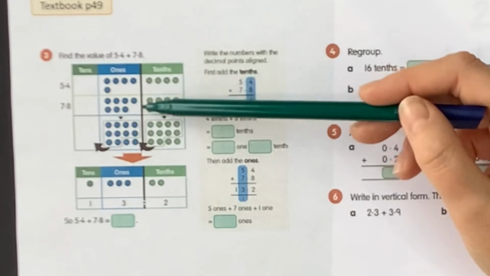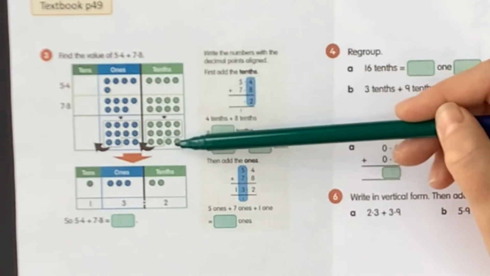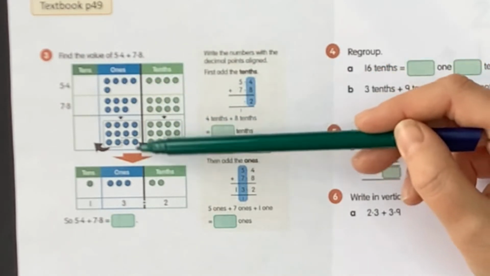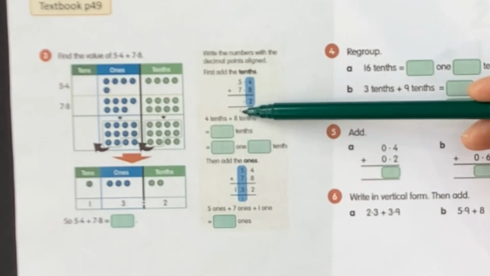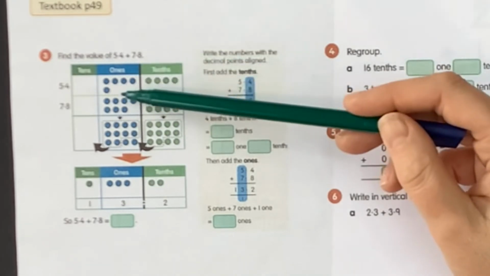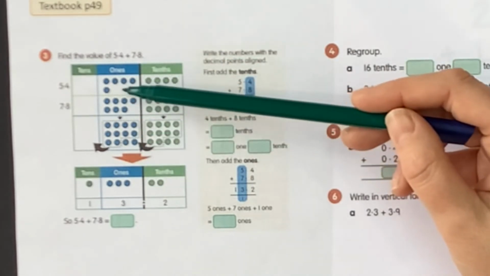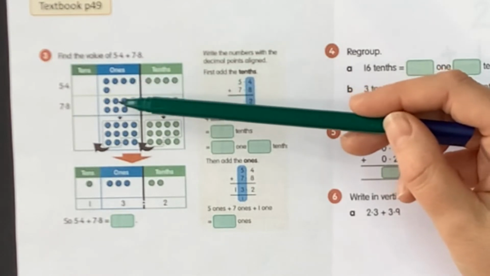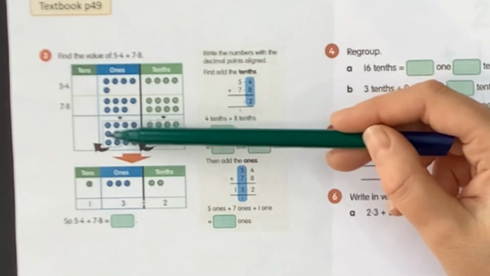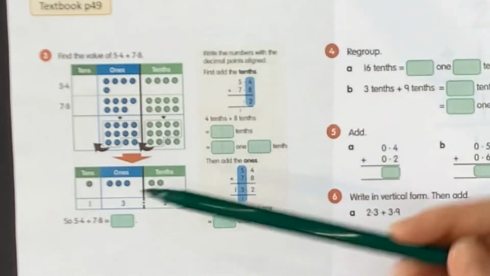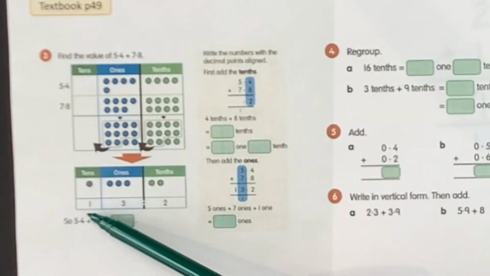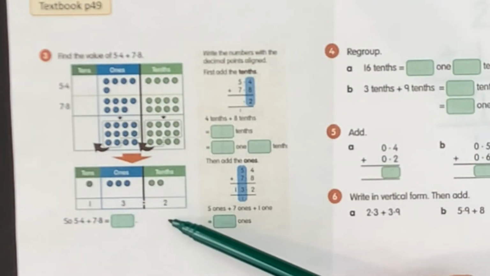So we start by adding our tenths. We ended up with 12 tenths. So one of those goes into the wholes column. And then we need to add that on. So we had 5 whole ones and 7 whole ones, and an extra one will give us 13. So we now have 1 10, 3 ones and 2 tenths.